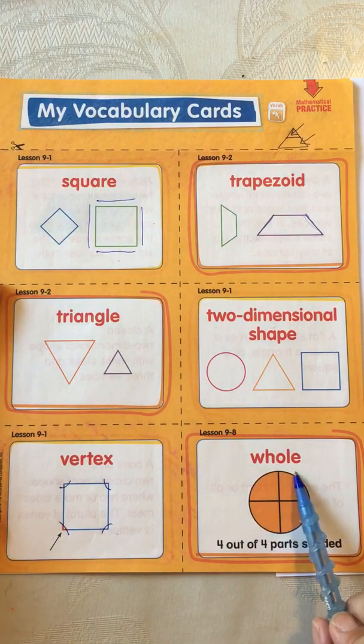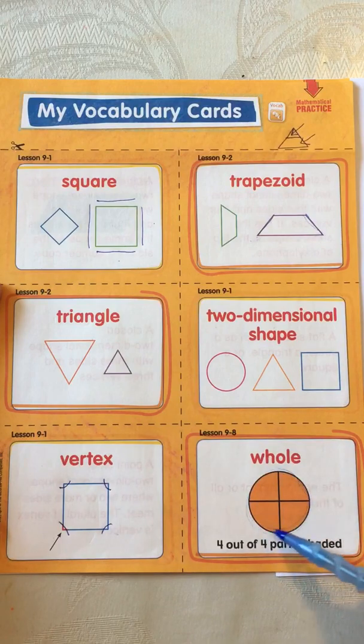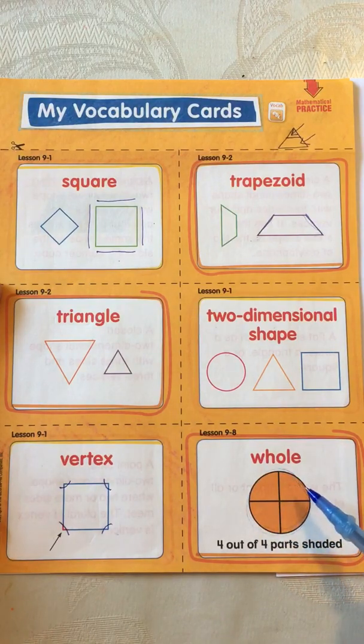Whole. The whole thing is everything. If I tell you to color the whole shape, then you have to color all the pieces.